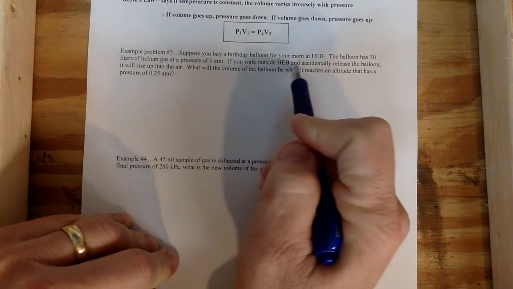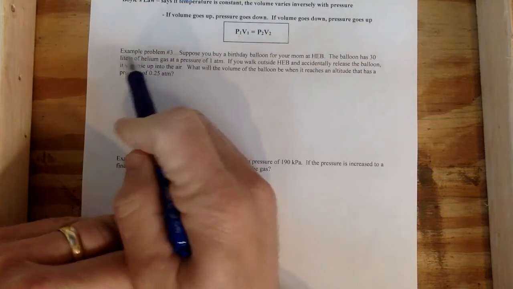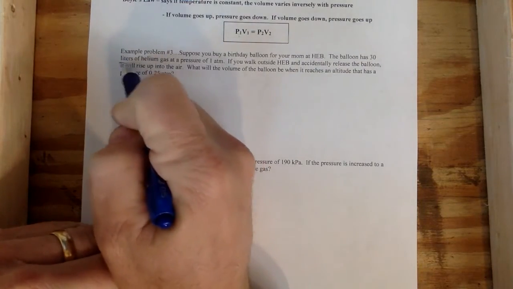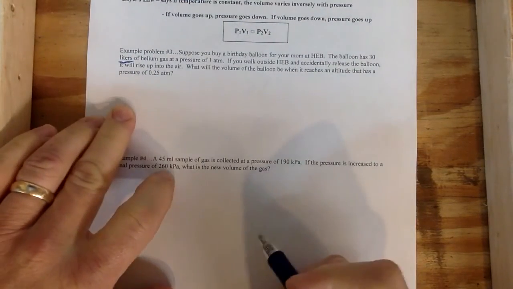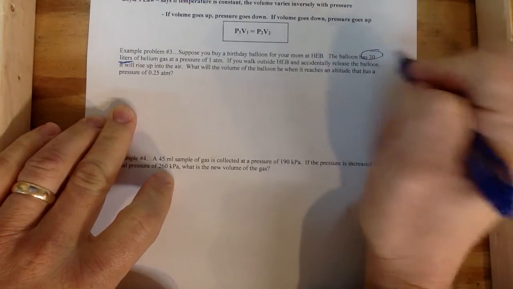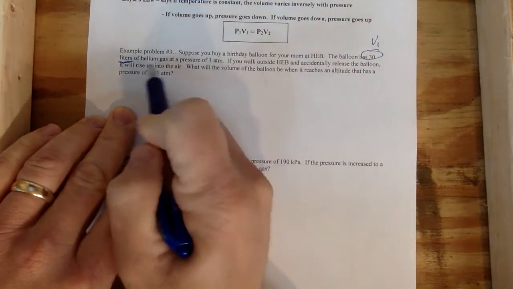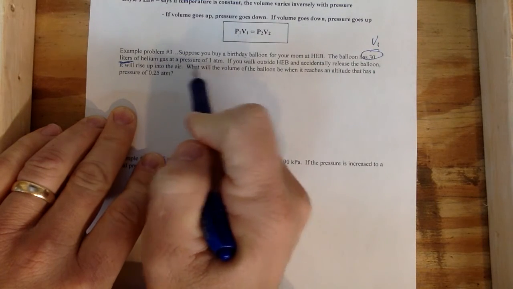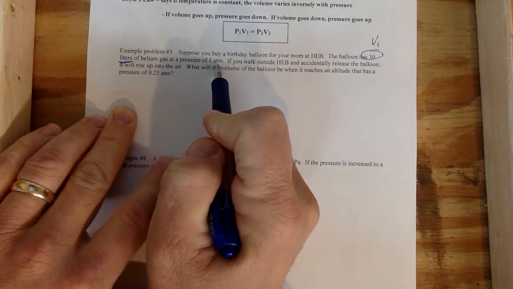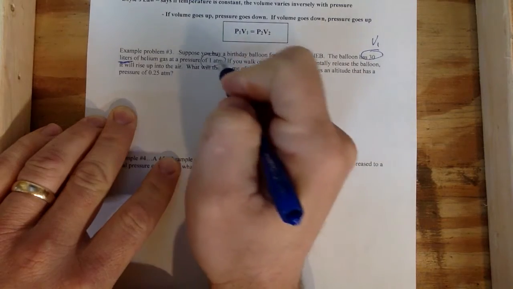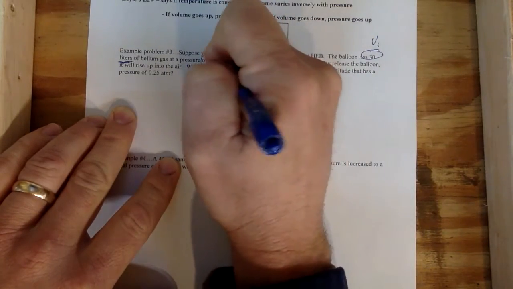So look at the problem. It says you buy a birthday balloon for your mom at HEB. The balloon has 30 liters of helium. What does liters stand for? That's the unit of volume. So we know 30 liters is my first volume. I'm going to call that V1. At a pressure of 1 atm. It says pressure, and I know atm is a unit of pressure, so that's P1.